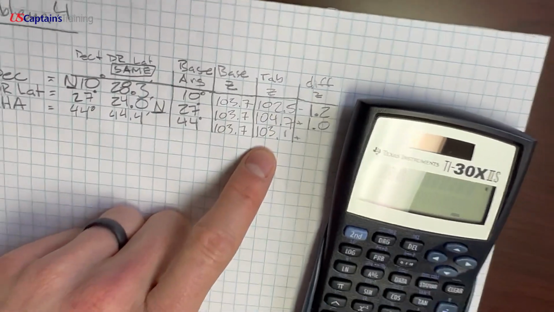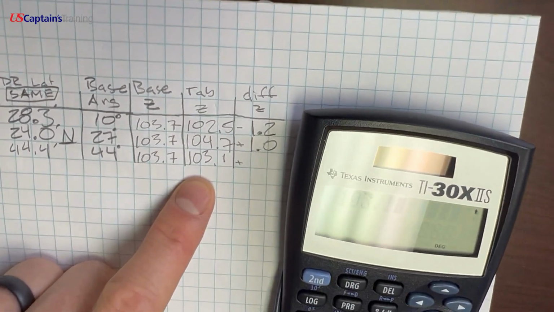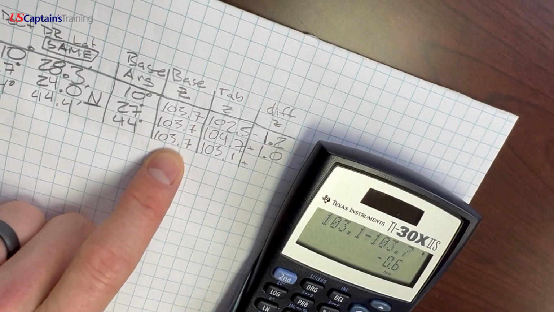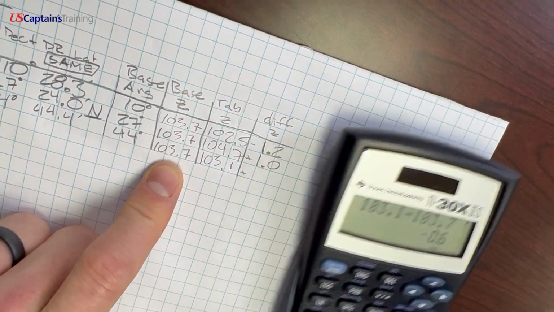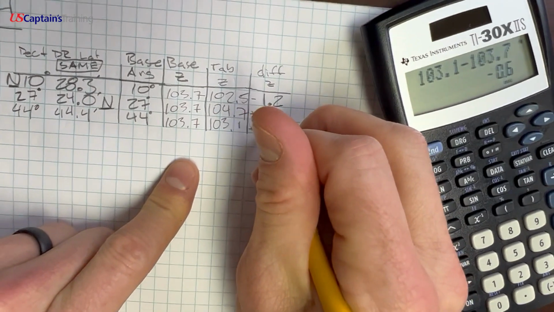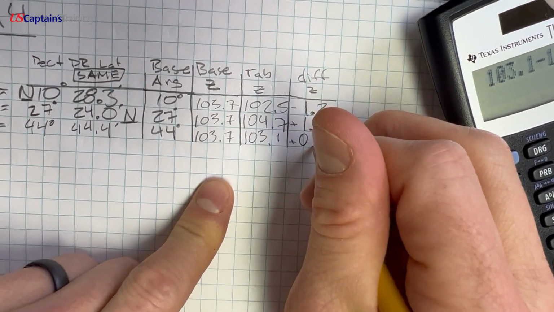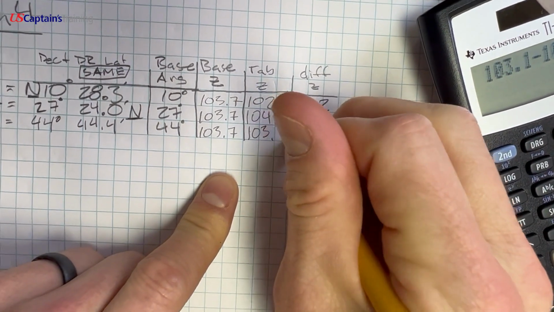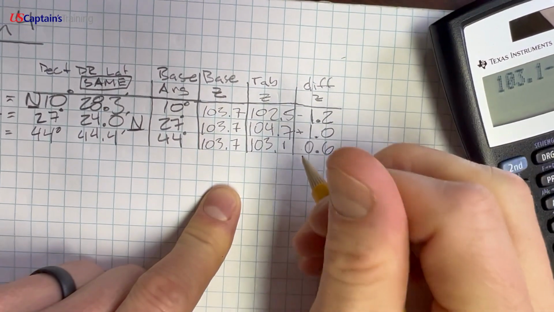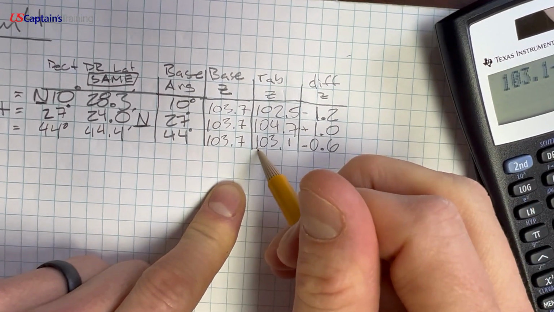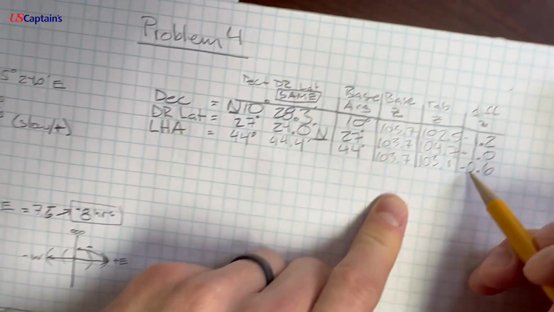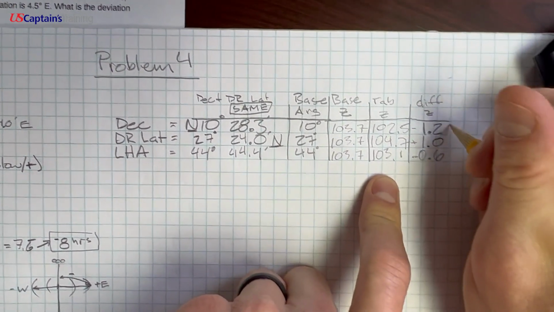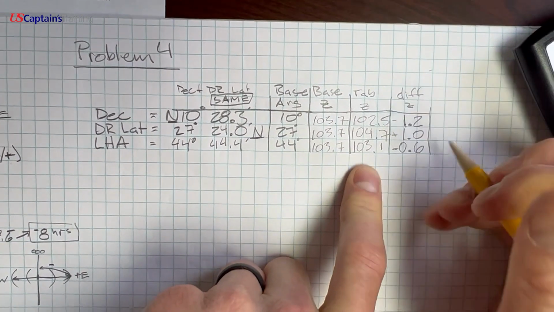And 103.1 minus 103.7 equals minus 0.6. And notice right here, I have an addition sign. This should be subtraction. If you punch this number into your calculator and minus this, you'll come out with the proper sign if it's negative or positive. Good, so we got these.